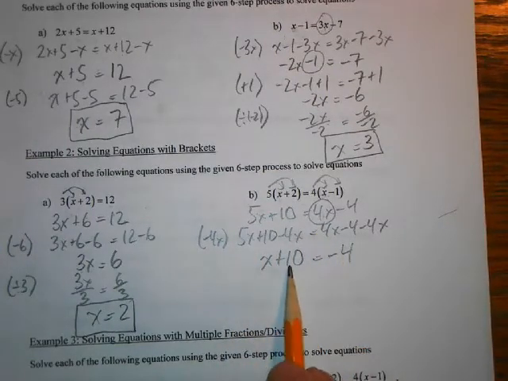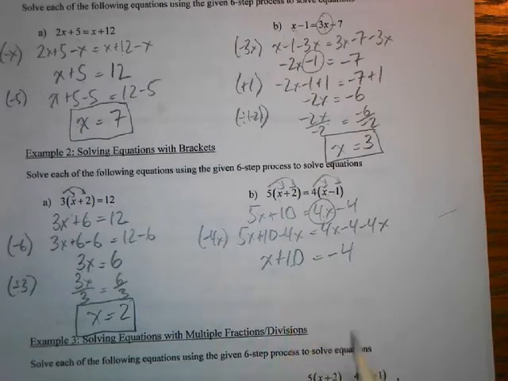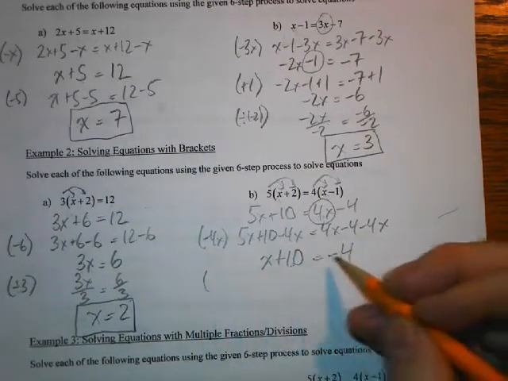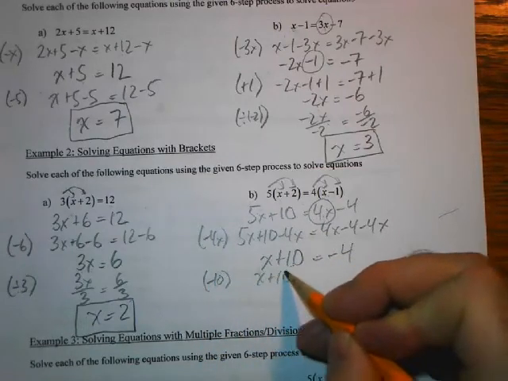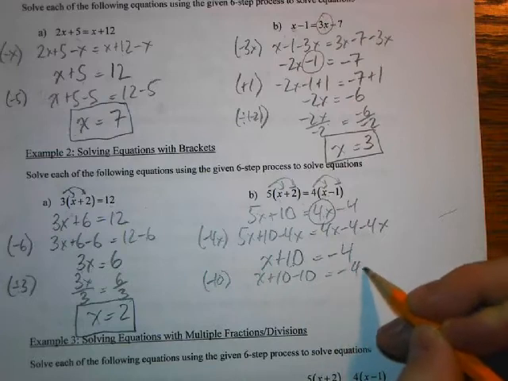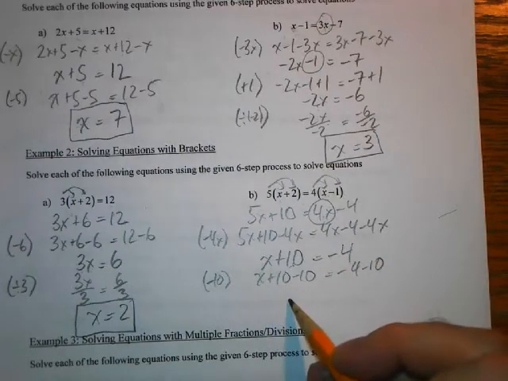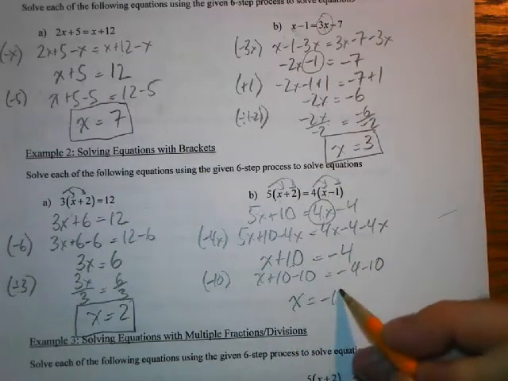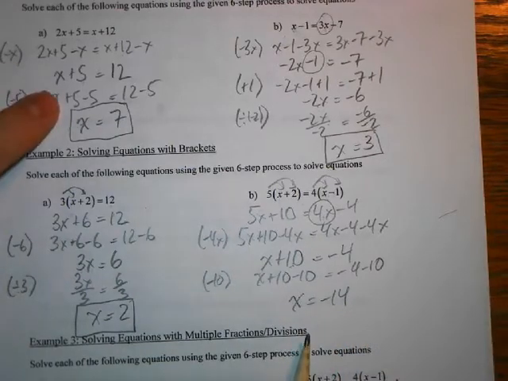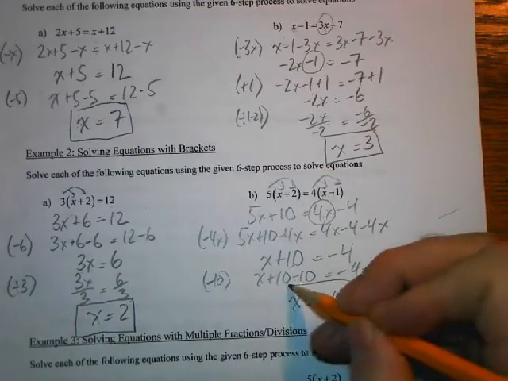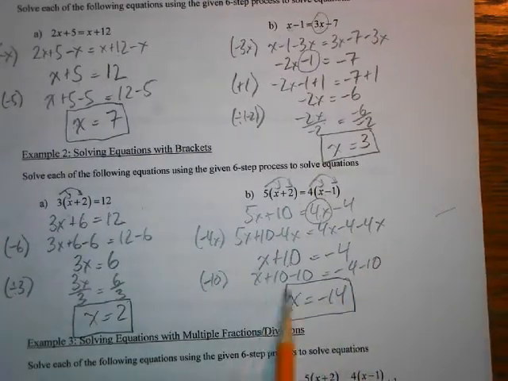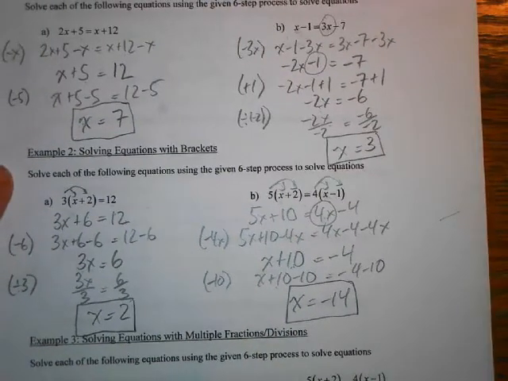Now we see if we need to get rid of a constant term on the left, and we do. So the opposite of adding 10 is subtracting 10. That's what we'll do. So subtract 10 from both sides, and we get x equals negative 14. And again, just like in 2a, we didn't have to do the divide step, the step number 6, because we ended up after step 5 with just x equals a number. So that tells us we're done.